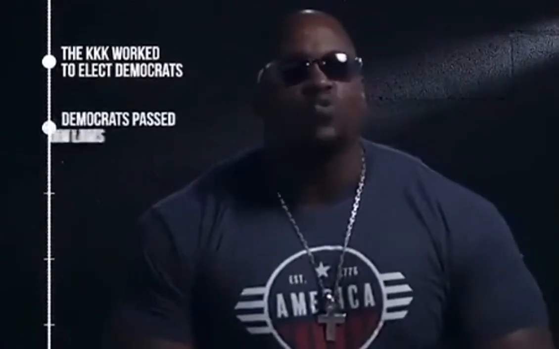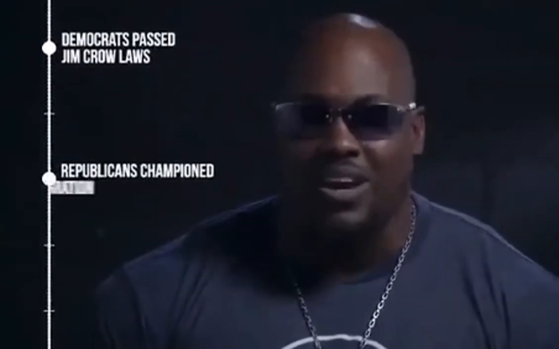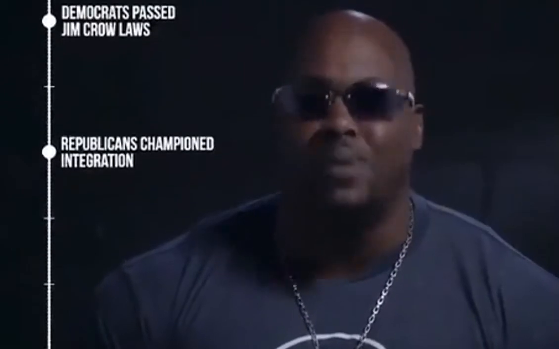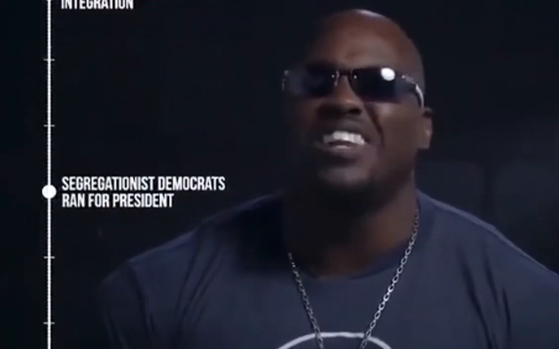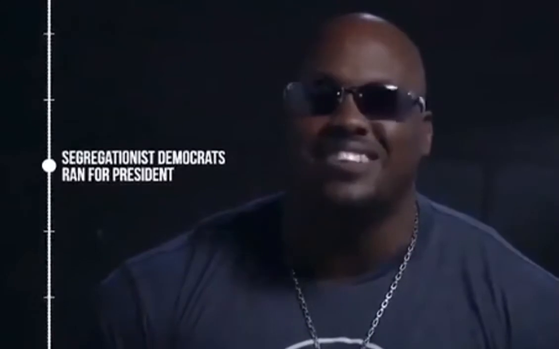Democrat states passed racist Jim Crow laws that dehumanized black people. Republican President Dwight D. Eisenhower sent the National Guard to protect black students, integrating into all-white schools in Little Rock, Arkansas. Who opposed this? The Democrats who ran that state. A segregationist Democrat ran for president every cycle until the 1980s.